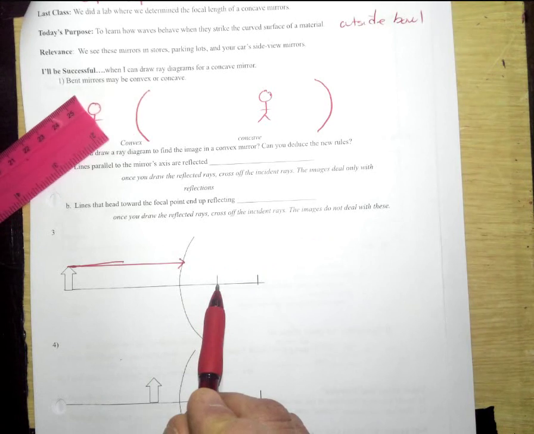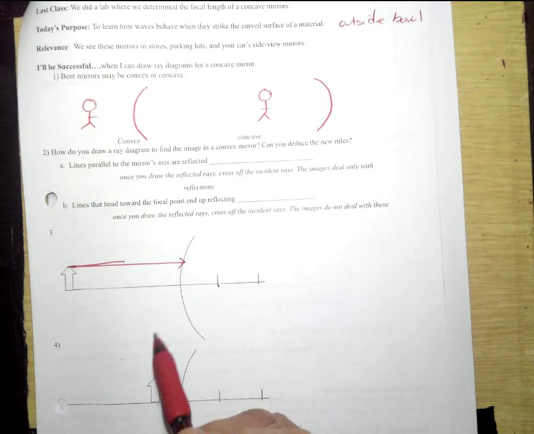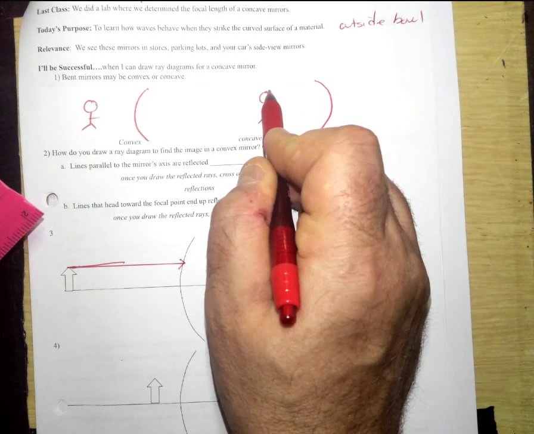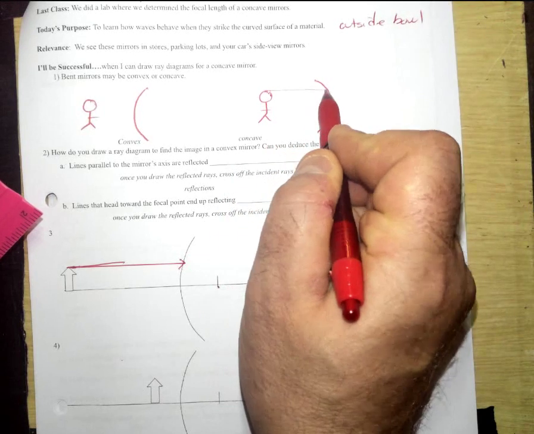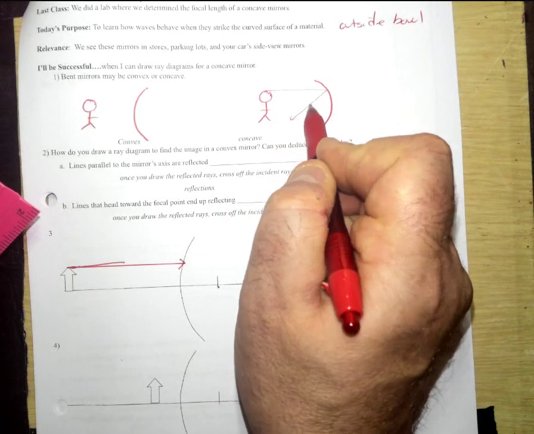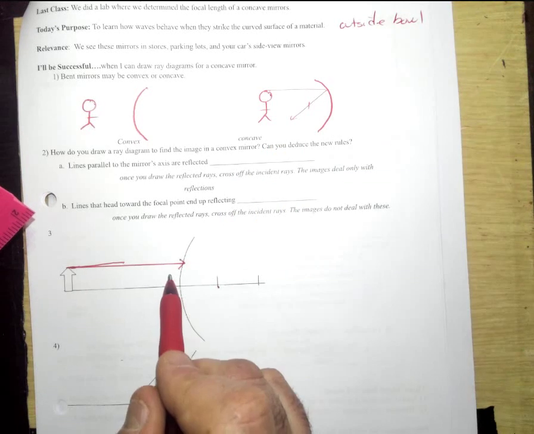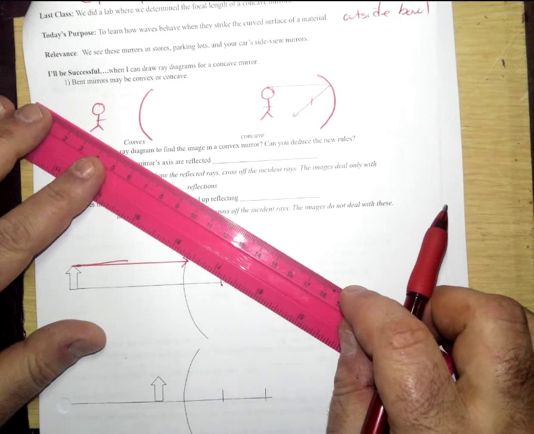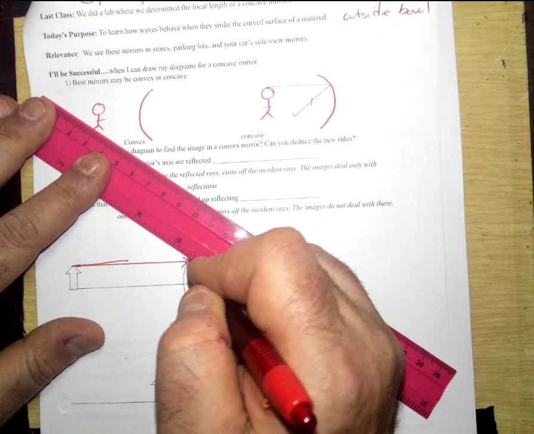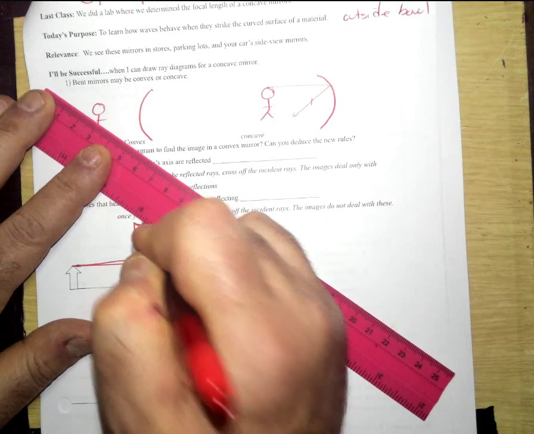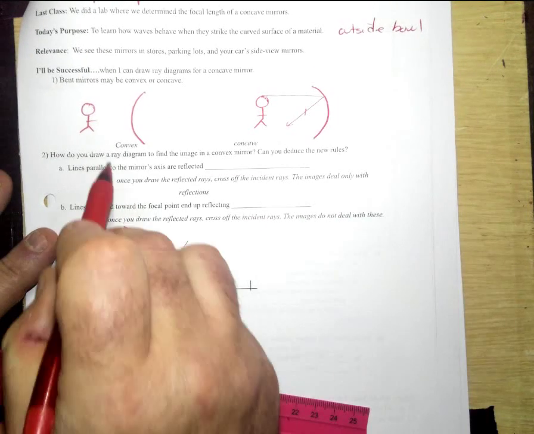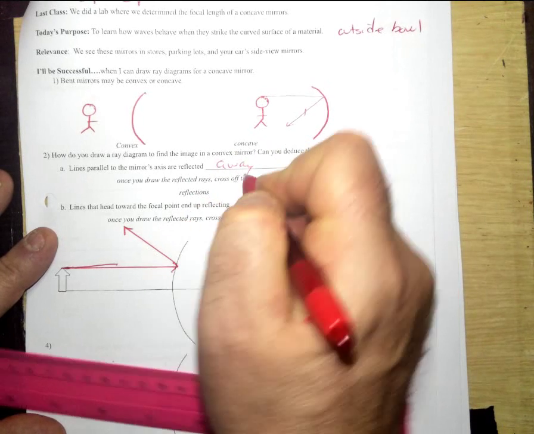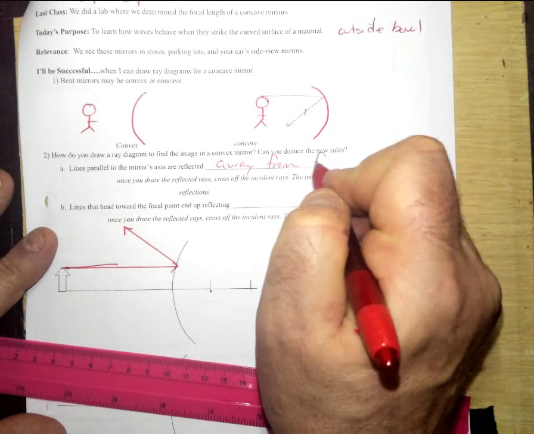Yeah? Okay. When we had our concave mirrors, a ray that went parallel went through the focal point. This is still going to have a connection to the focal point. We're going to say that it reflects as if it came from the focal point, from the direction of the focal point. Lines parallel to the mirror are reflected away from the focal point.